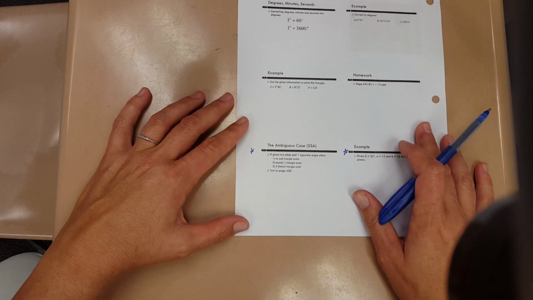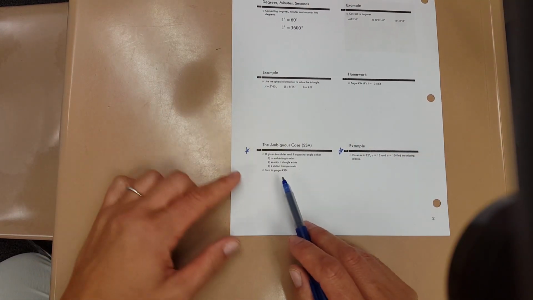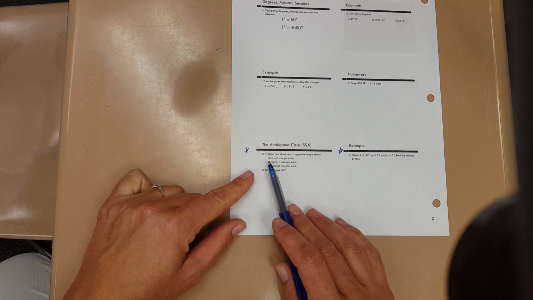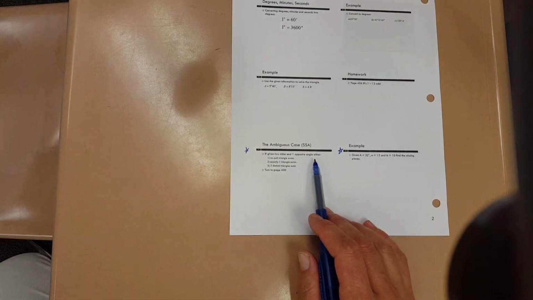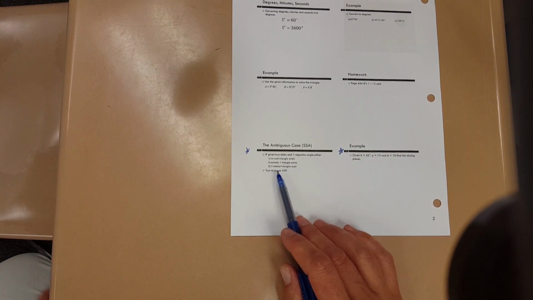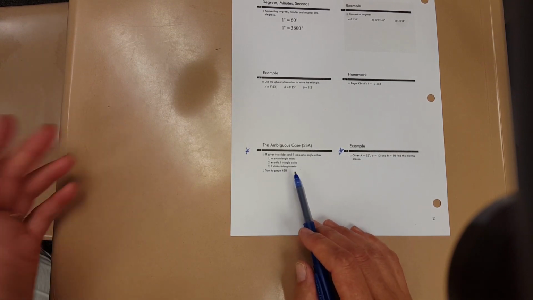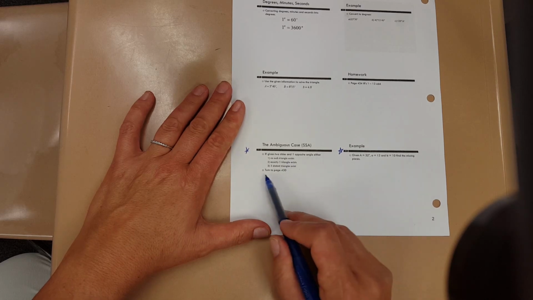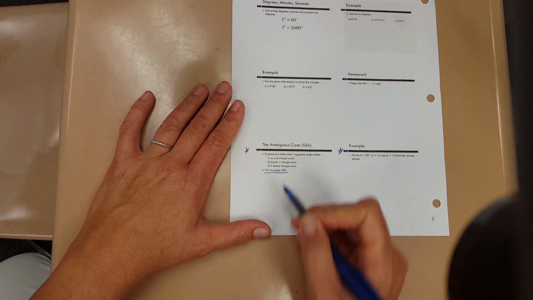And we're going to start here. You should have this slide. If given two sides and one opposite angle, either no such triangle exists, exactly one triangle exists, or two distinct triangles exist. That's exactly what I just showed you with pictures. I'd also like you to point out that I gave you a page to turn to.